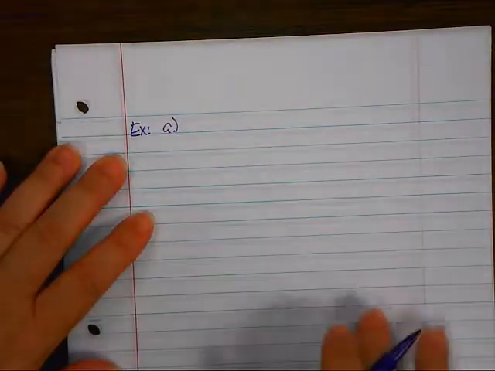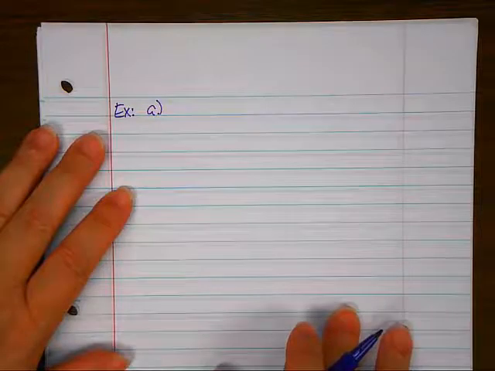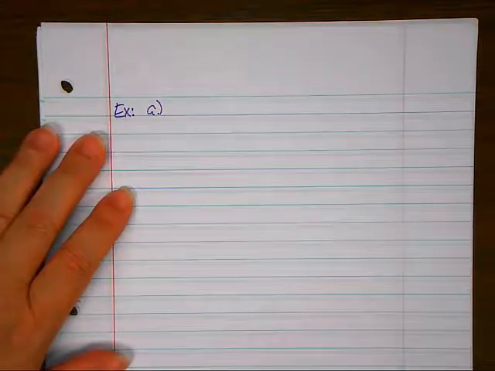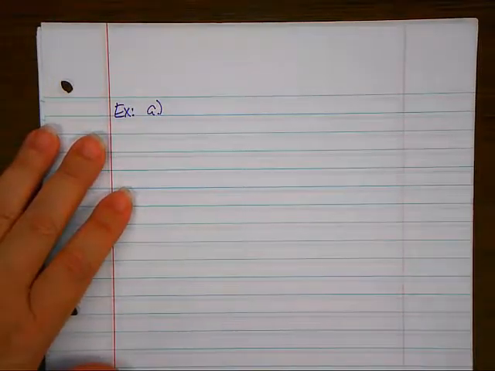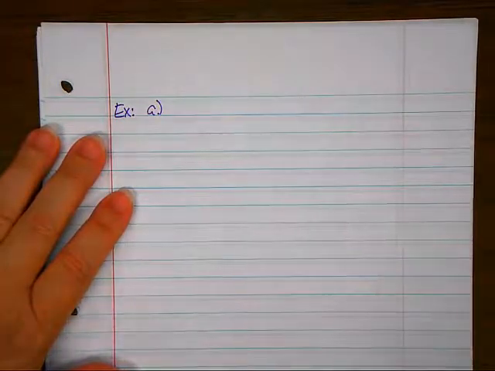Isabel, is that last graph a cusp or no? No, and we're going to talk about cusp in just a minute. Okay, a cusp and a sharp corner are two different things. And we'll talk about that in a minute.